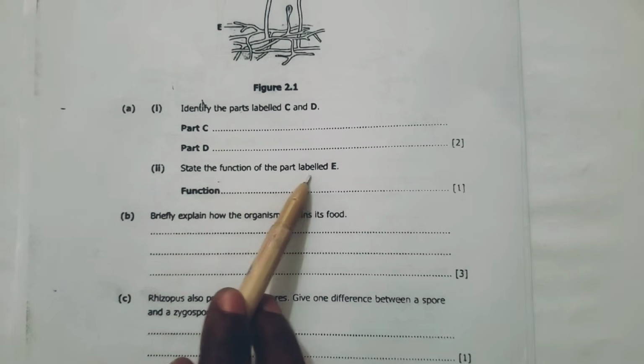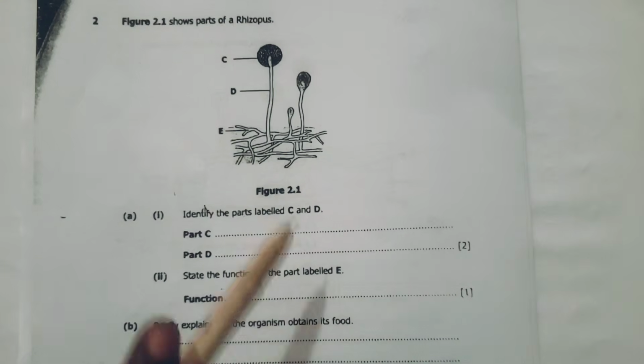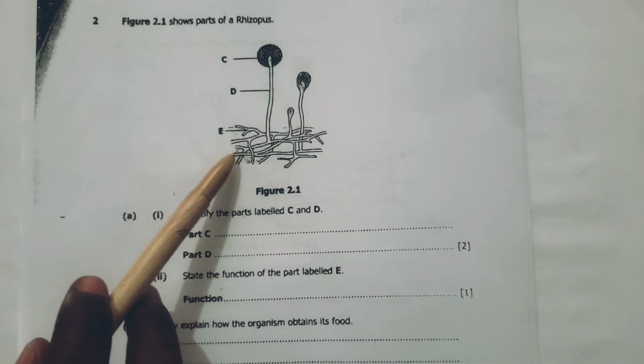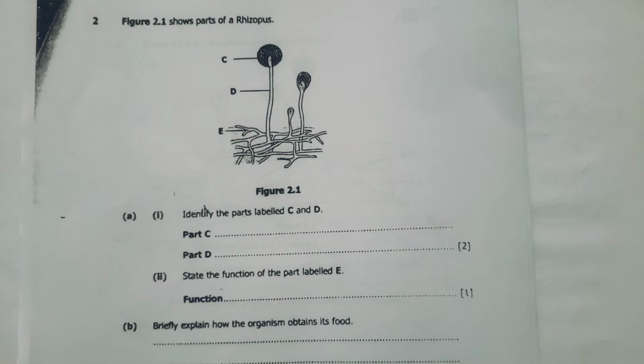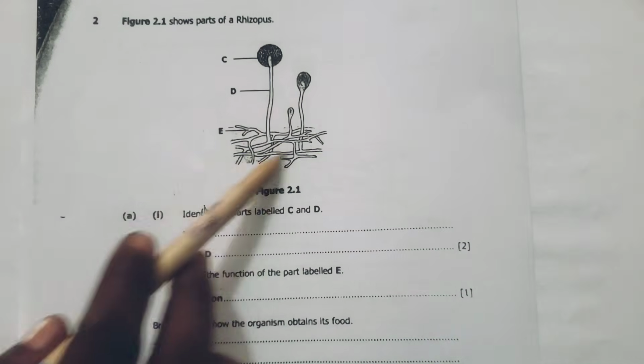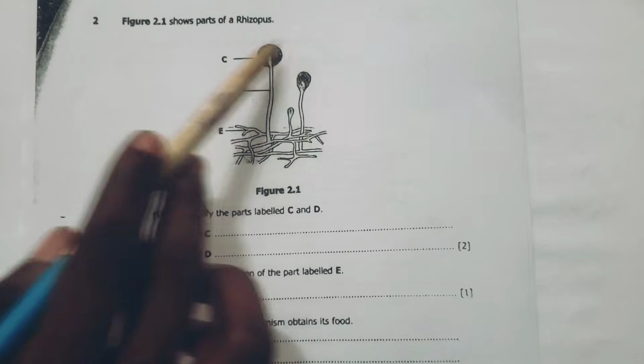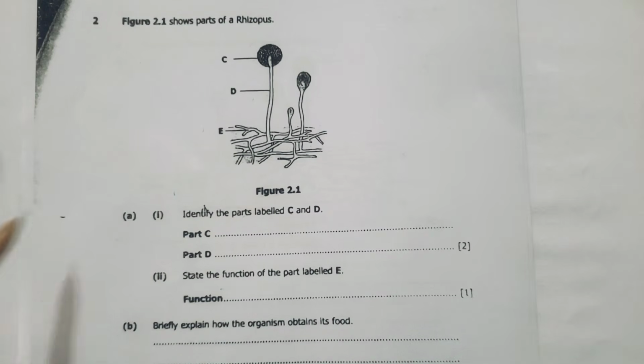Then state the function of the part labeled E, the rhizoid. What is the function? If you take a look, E is looking like the roots. The main function of E is to anchor the fungus to a substrate and also to absorb nutrients. It anchors this entire thing into the substrate. If it's nshima, it will anchor the rhizopus into nshima. If it's bread, it will anchor the rhizopus into bread. And also to absorb nutrients.